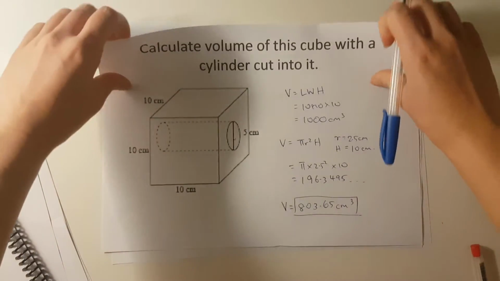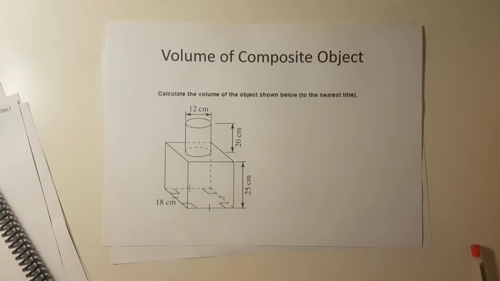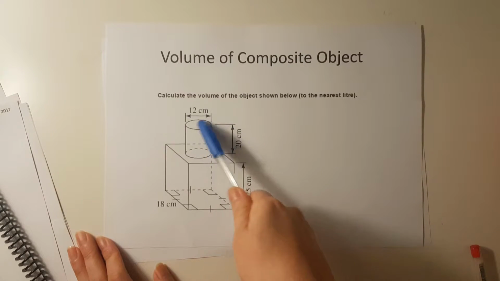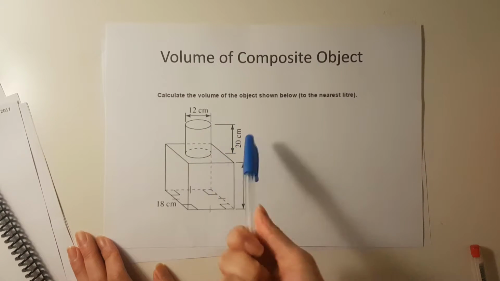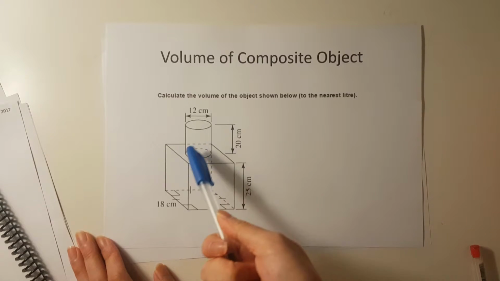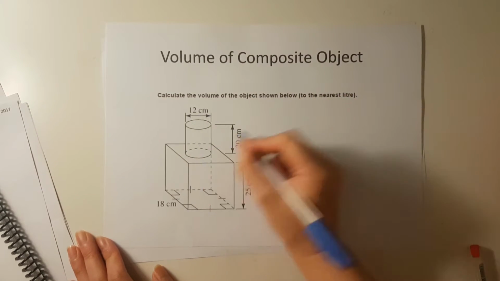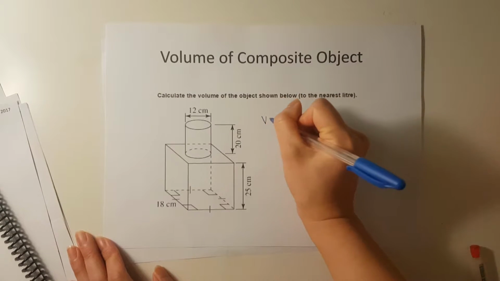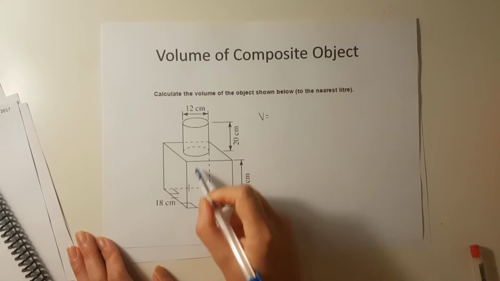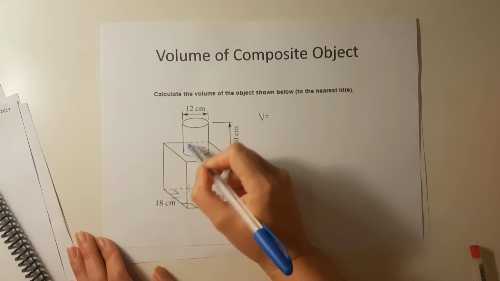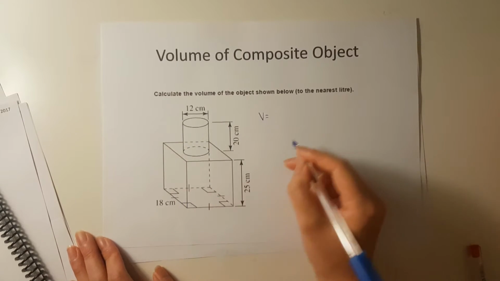And the last one here, volume of this composite object. Volume of composite objects is much easier than calculating the total surface area, because if the object's there, then the volume's there. There's no real need to think about whether one face is hidden or not. We're talking about volume here, so it's nice and straightforward. We've got the volume of a cylinder, so we need to work out the volume of this cylinder and also of this cube.